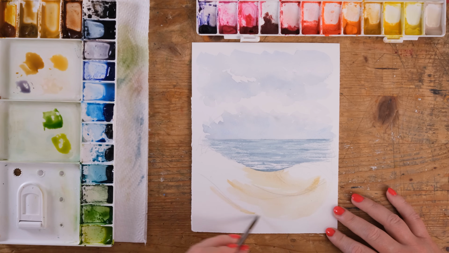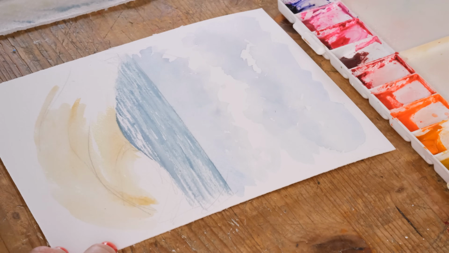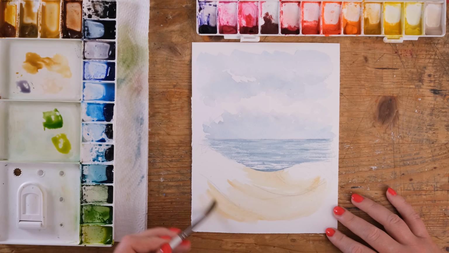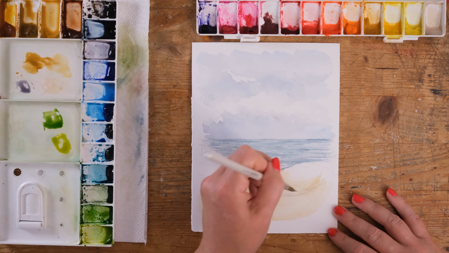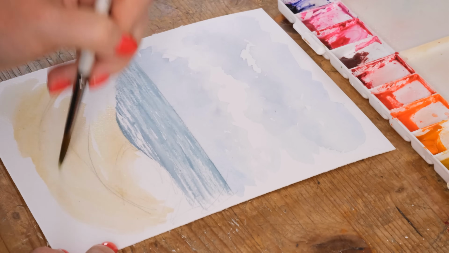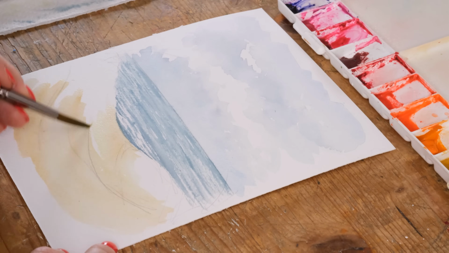Also, isn't this nice? It sort of looks a bit like a wave, which I think is a lovely touch. So I'm bringing in a bit more of the sort of richer colours towards the front. And you'll notice I also have green gold and sap green in here, and that is going to help me with the grasses on the sand as well.